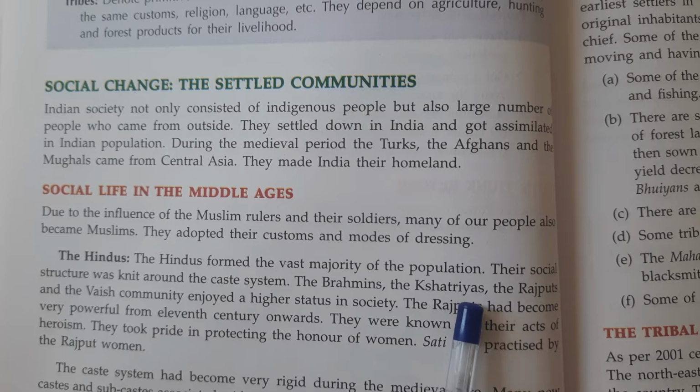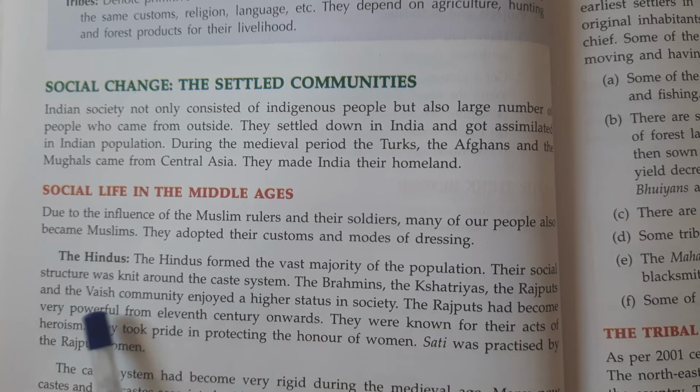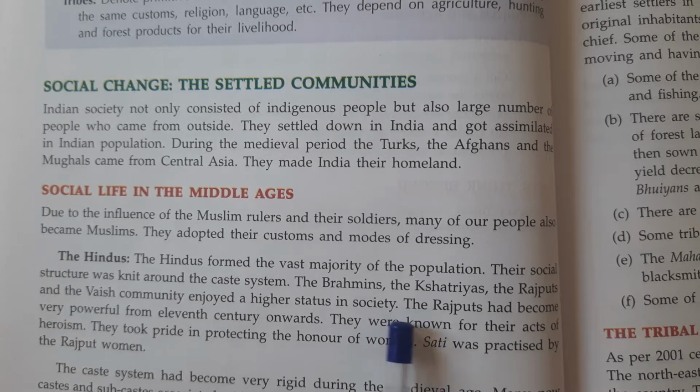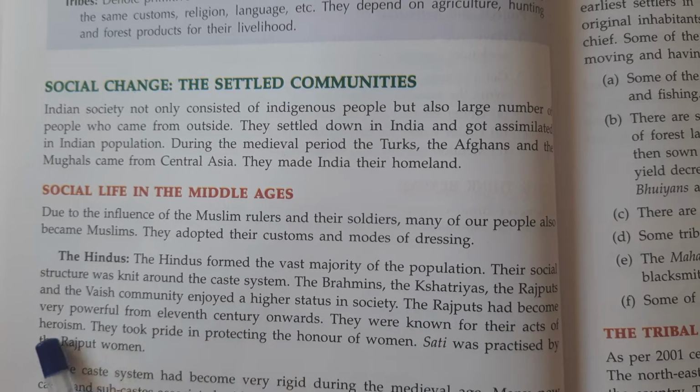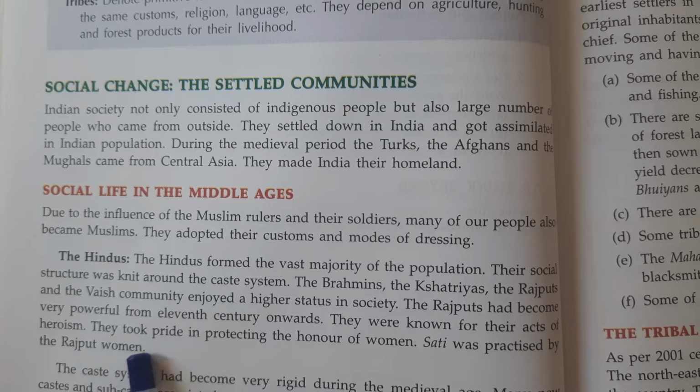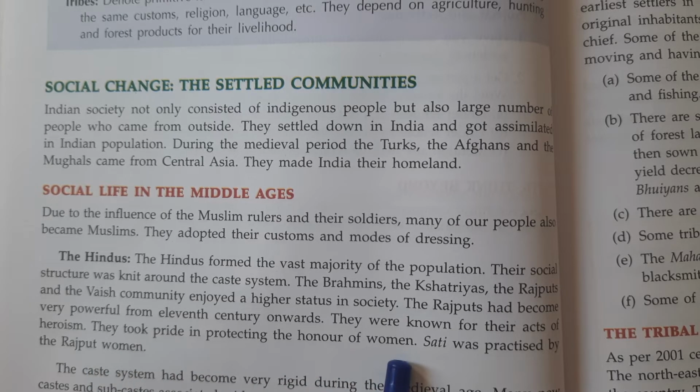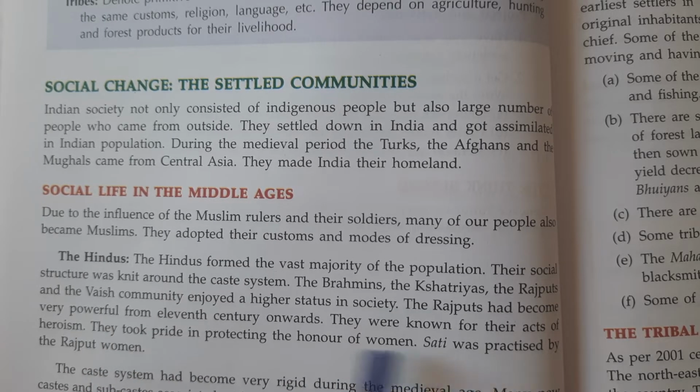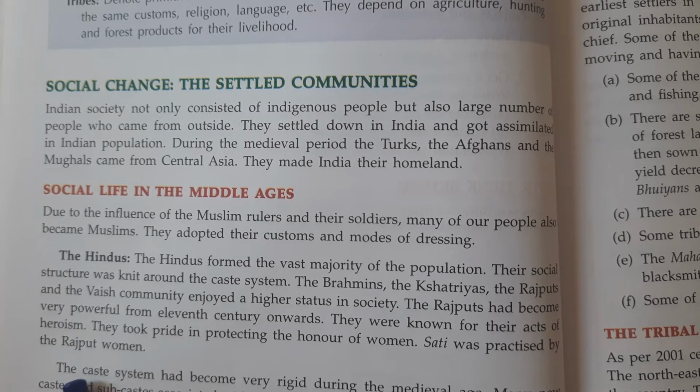The Brahmins, the Kshatriyas, the Rajputs, and the Vaishya community enjoyed a higher status in society. The Rajputs had become very powerful from the 11th century onwards. They were known for their acts of heroism. They took pride in protecting the honor of women. Sati was practiced by the Rajput women.